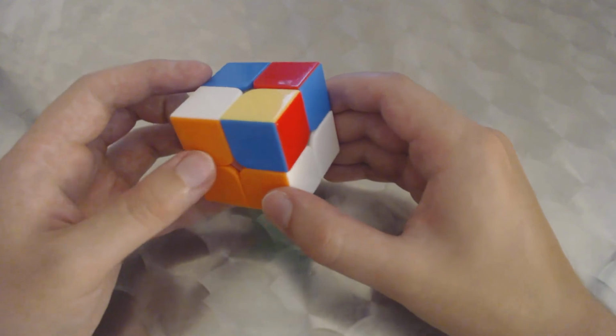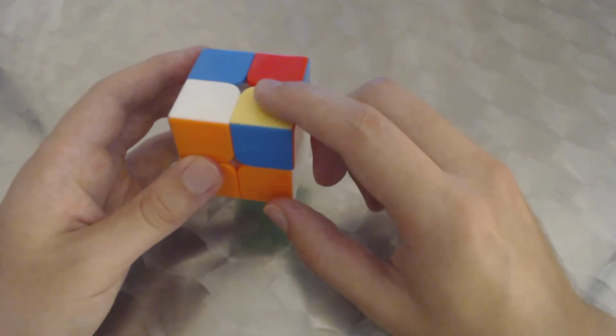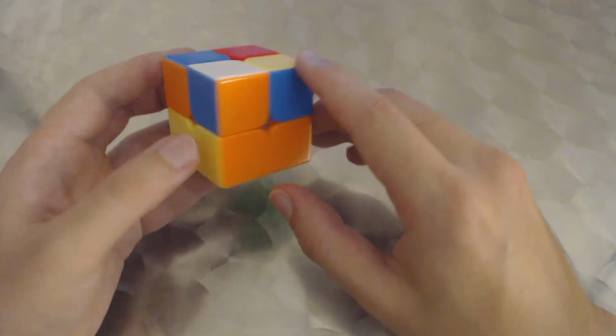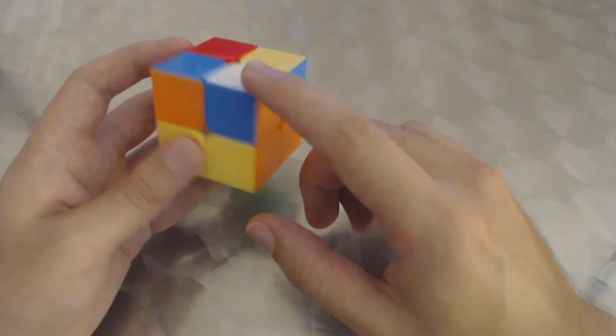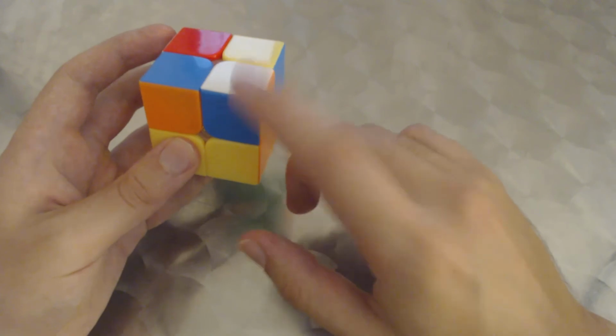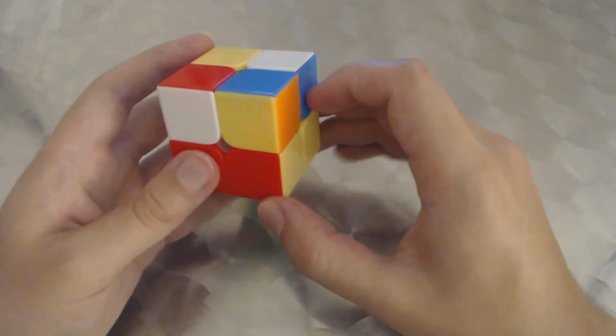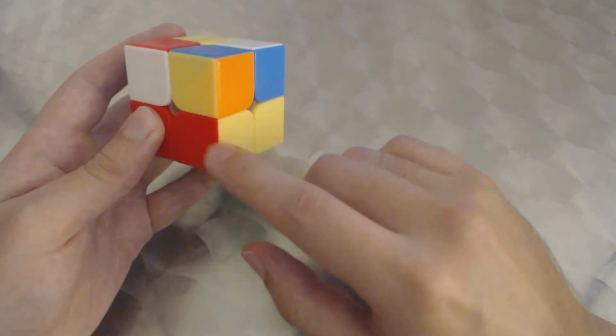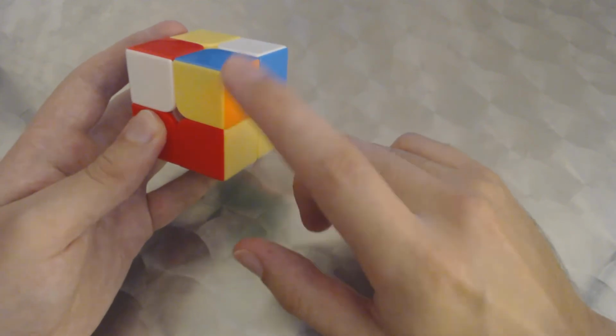Let's see if we have any others where they belong. This one has a yellow and red, and this one has white and orange, so this one does not belong here. White and orange, whereas this one has orange and yellow, so this one also does not belong here. And this one has yellow, orange, and this one has red and yellow, so it does not belong here.